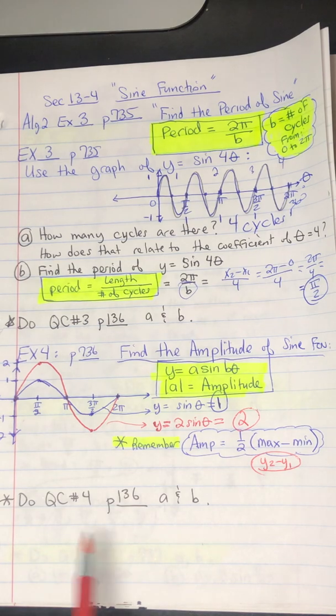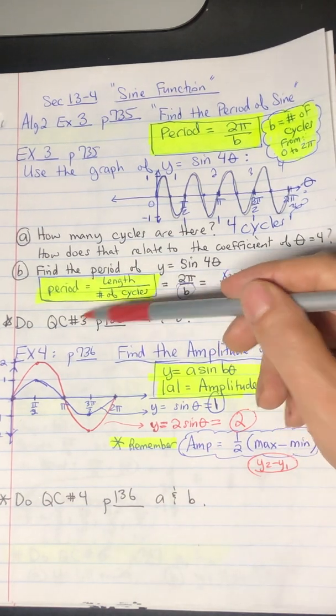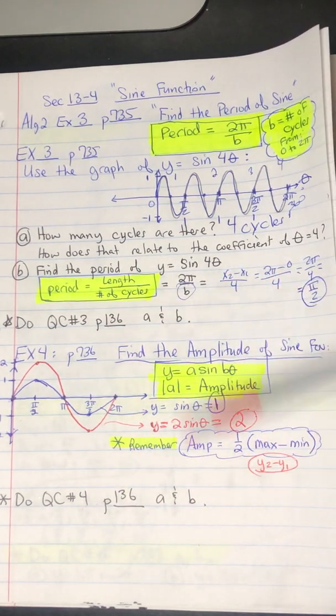Now what I want you to do is quick check number 4, page 136, A and B. So right now I want you to do quick check number 3 and quick check number 4 on page 136, A and B. And then tomorrow I will post another video for examples 5 and 6, and we'll be done with this section, and then we'll start section 13-5.